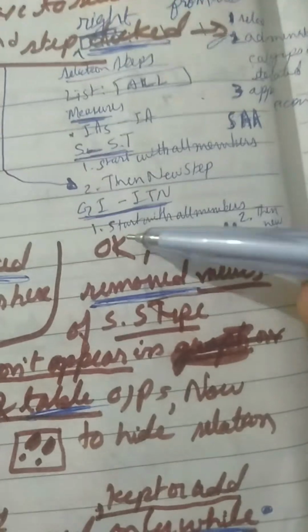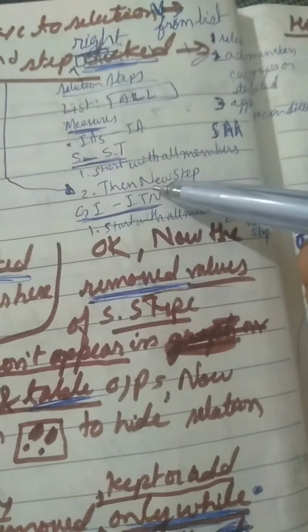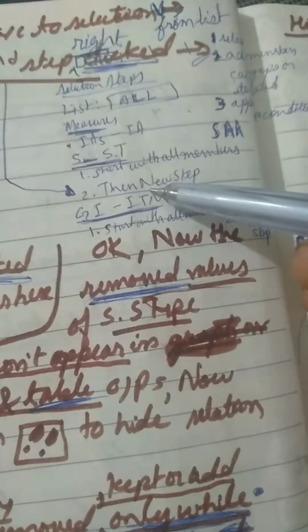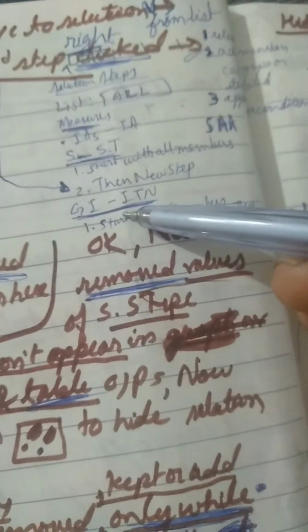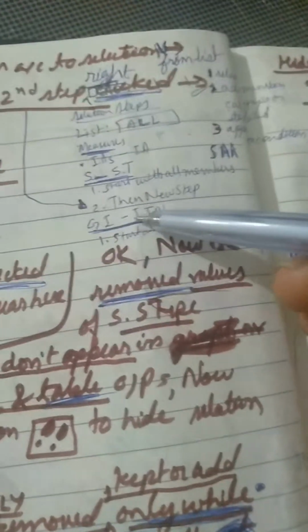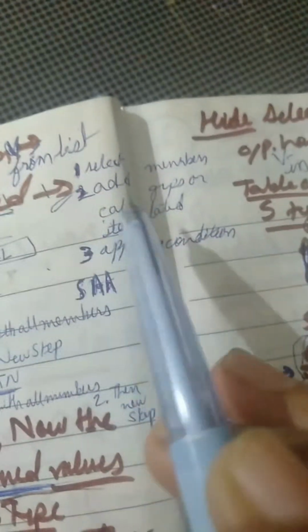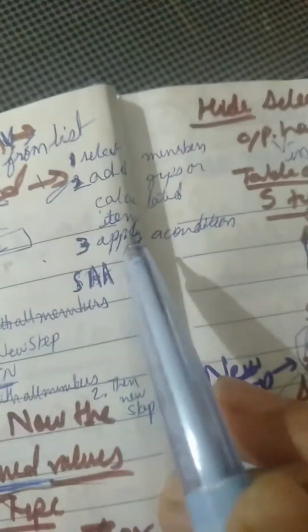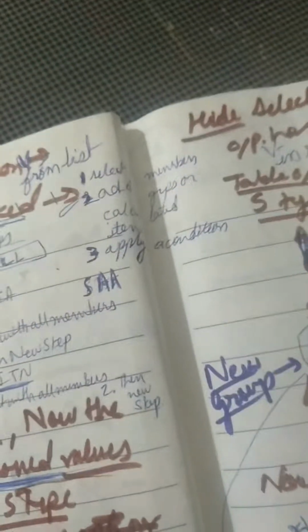Again for invoice type name, it does the same thing, start with all members, and then new step. So here now I have to click on the then new step, right click on this. On the second step I right click on this. Once I right click, we have three options here: select members, second one is add groups or calculated items, and apply a condition. So we'll discuss select members first.